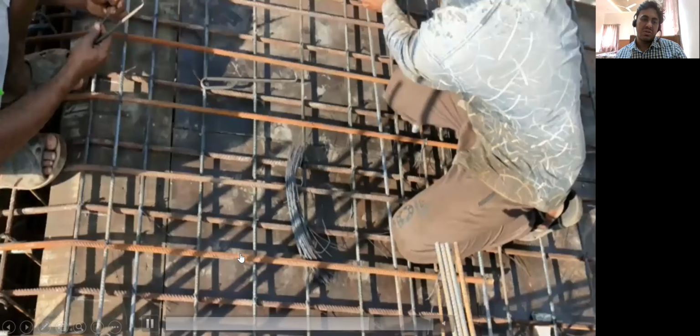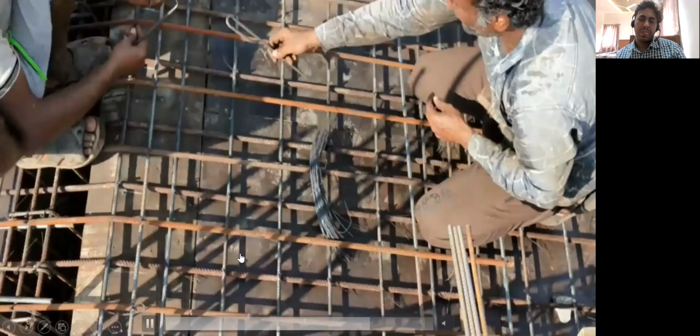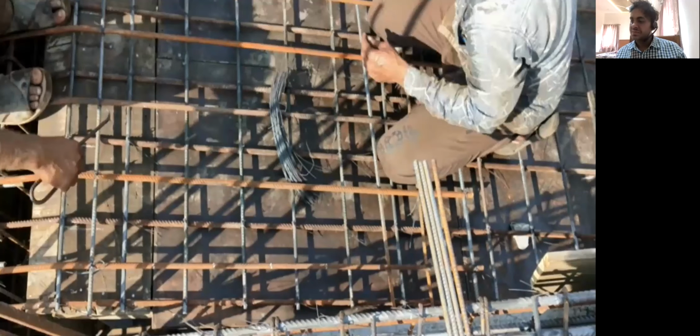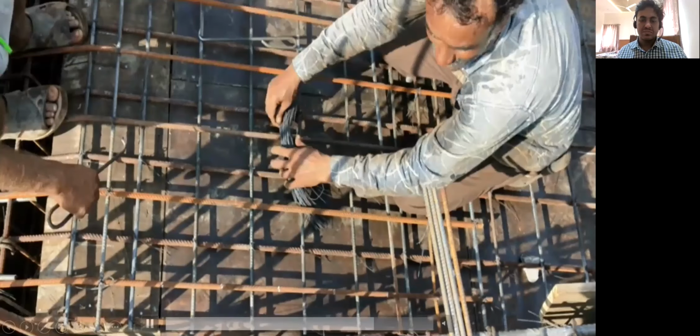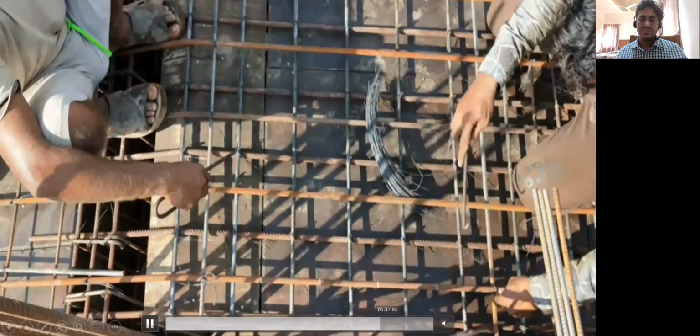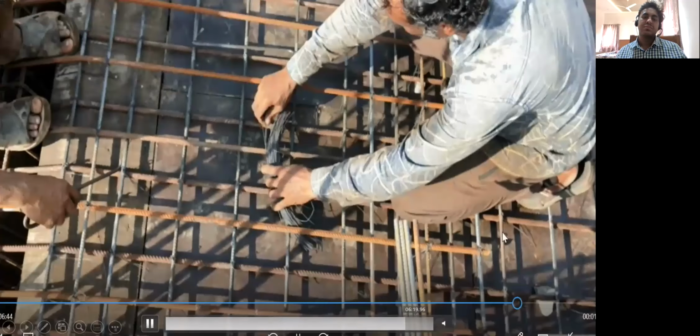This is how they try to do it. These are called binding wire. With the help of a binding wire, they try to bind it, and this is how the bars are tied.